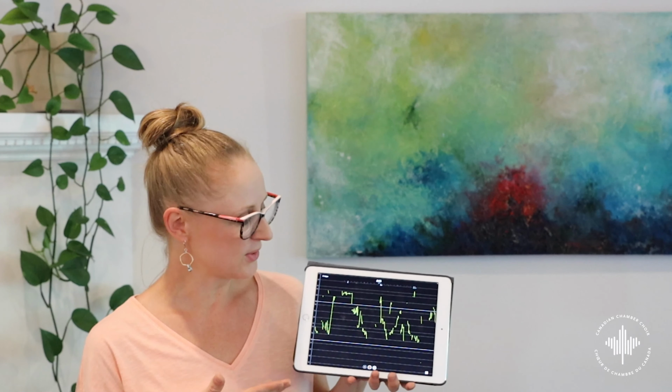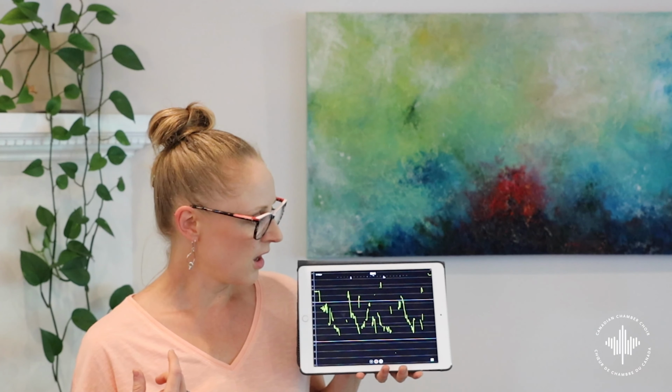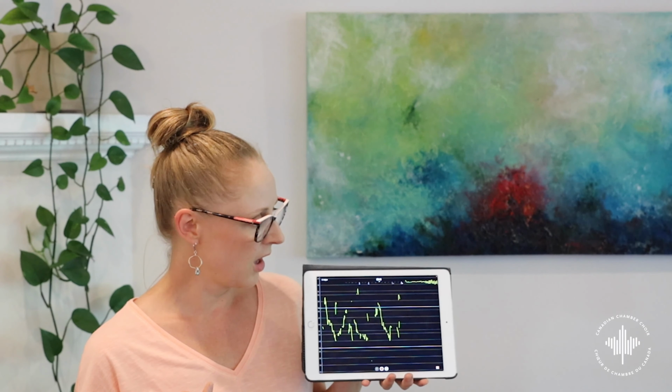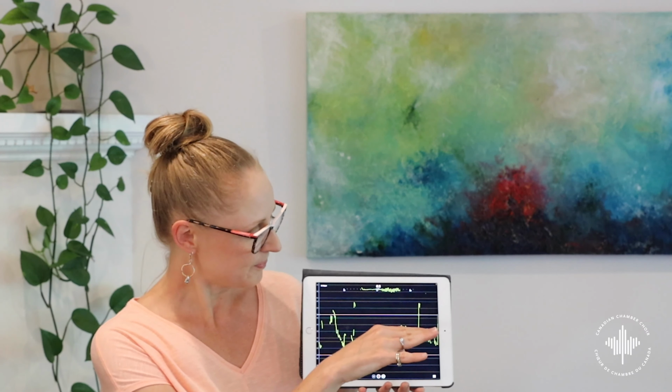You can also check out what's happening with your vibrato. For example, so you can see I started with kind of a straighter tone and then moved into a vibrato. Sometimes you might want to do that. Sometimes you might want vibrato all the way through. Sometimes who knows what you're doing. So it's great to have this app to check it out.